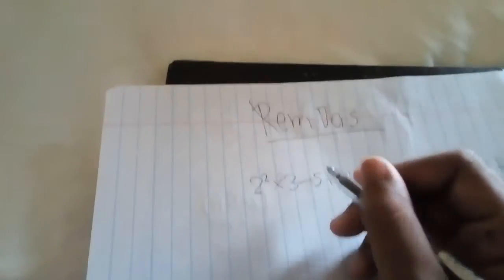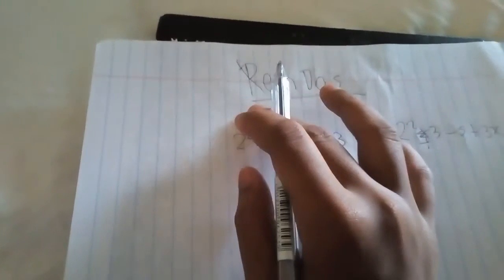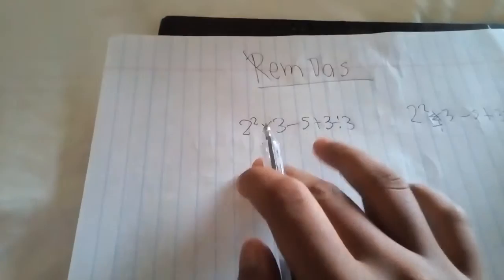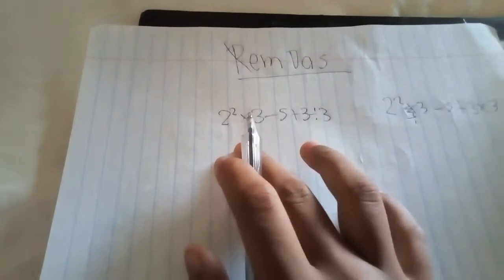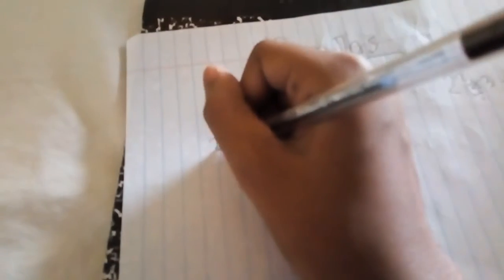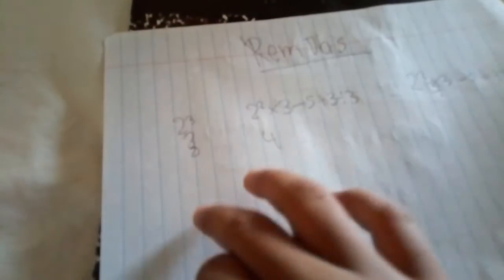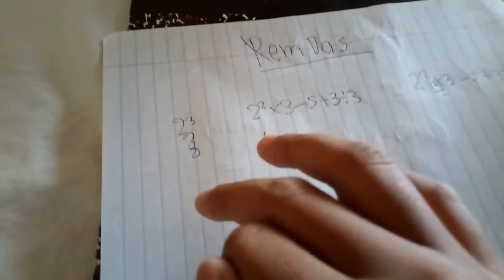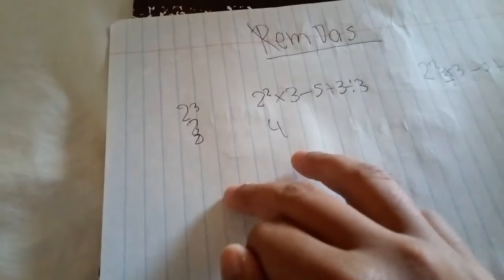So let's go. We don't have parentheses, so we cross that out. We do have an exponent. So 2 times 2 is 4. Now if it was a bigger number, like 2 to the third power, it'd be 2 times 2 is 4, times 2 is 8.